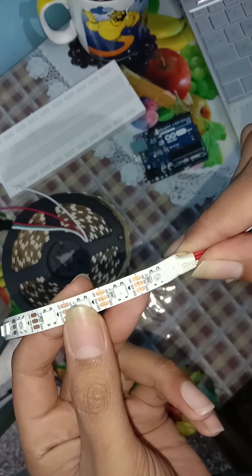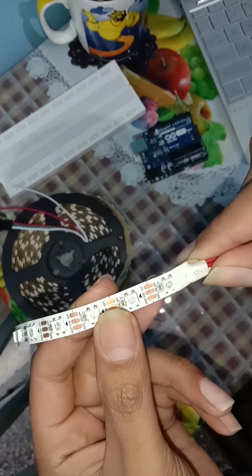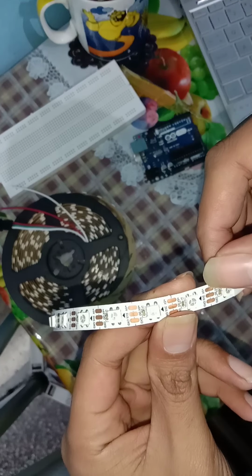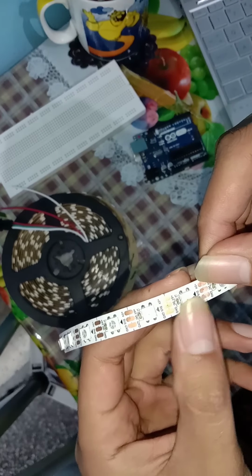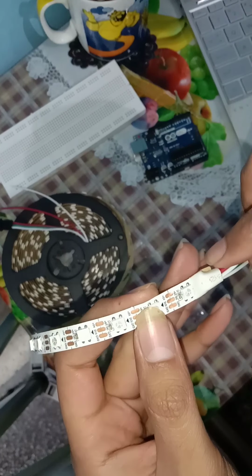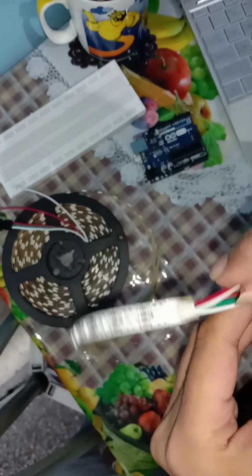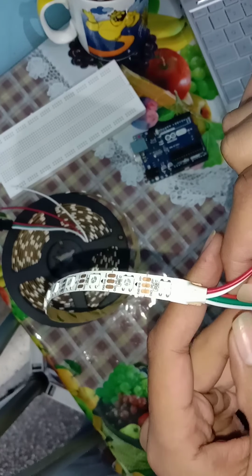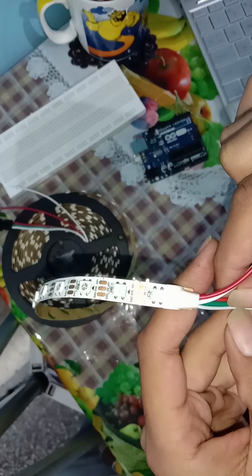Okay, so let's start by hooking it all up. On our LED, we have power, ground, and data to the Arduino pin. So this red one is the power, the green one is the data to the Arduino pin, and this white one is the ground.